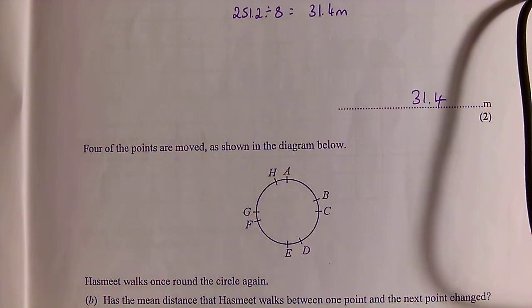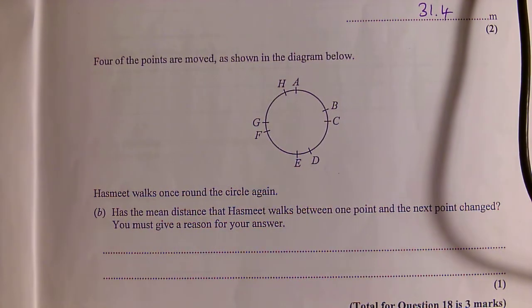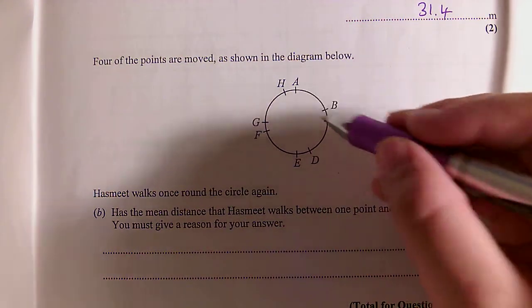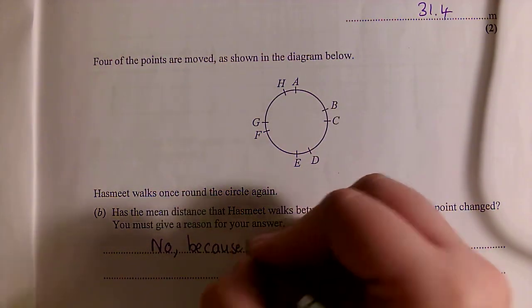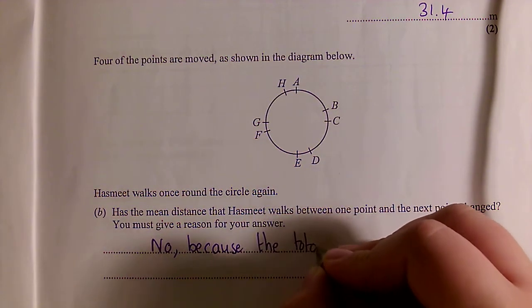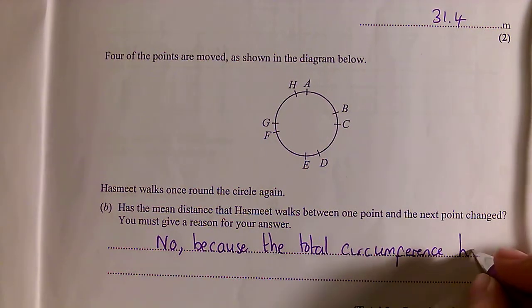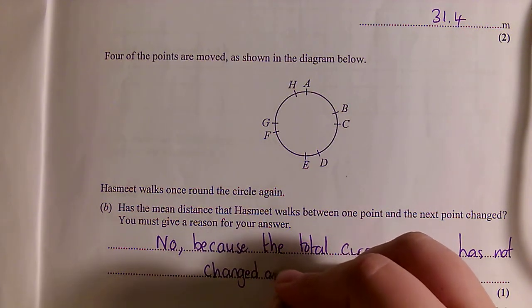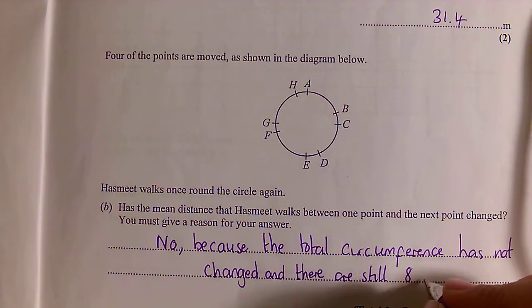Four of the points are moved as shown in the diagram below. Hazmeet walks once around the circle again. Has the mean distance that he walks between one point and the next changed? Give a reason for your answer. So the mean is, if I was to add up all those distances and divide by how many there are, has that changed? Well, no, because the total circumference hasn't changed, and there are still 8 points.